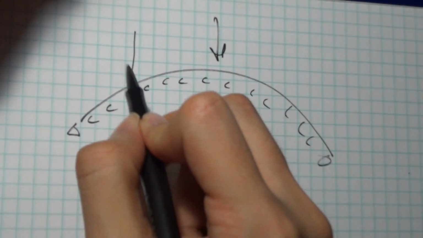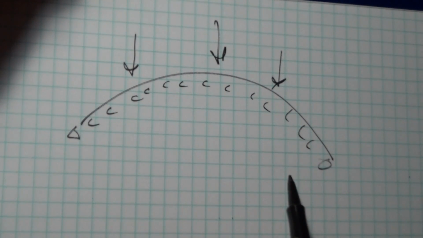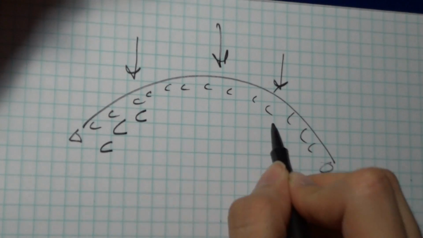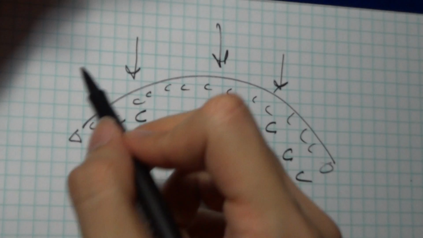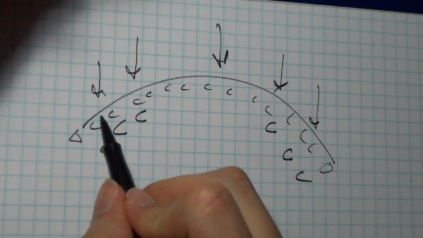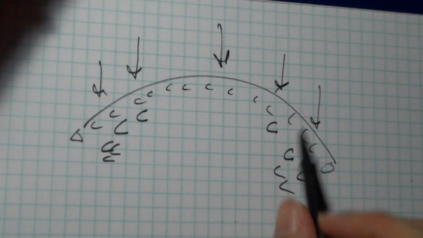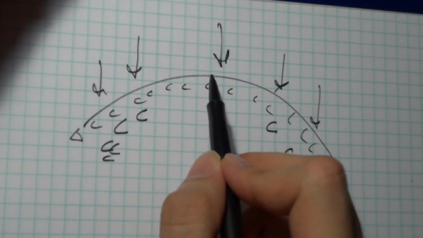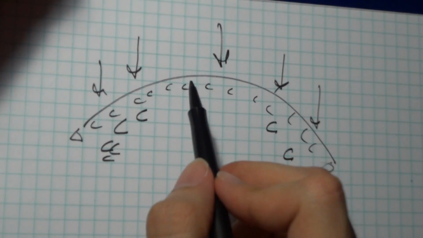If I put an extra load in here, I develop more compression forces in here. I still get some in here, but the point is that I start picking up compression forces as I go further and further down, and I have more and more loads. At the very top, I have the least amount of loads. This is true for any arch. At the top, I have the least amount of loads, but it's the most important.